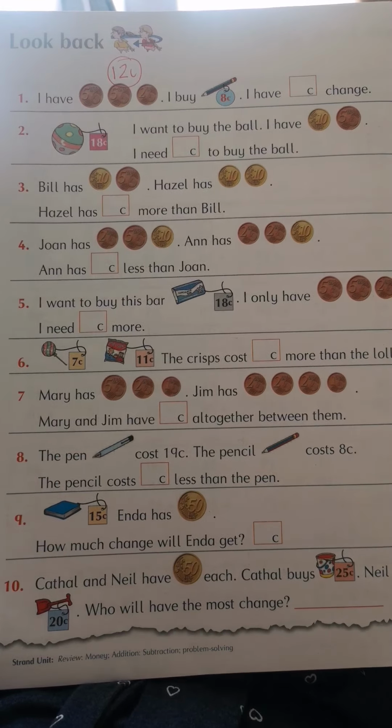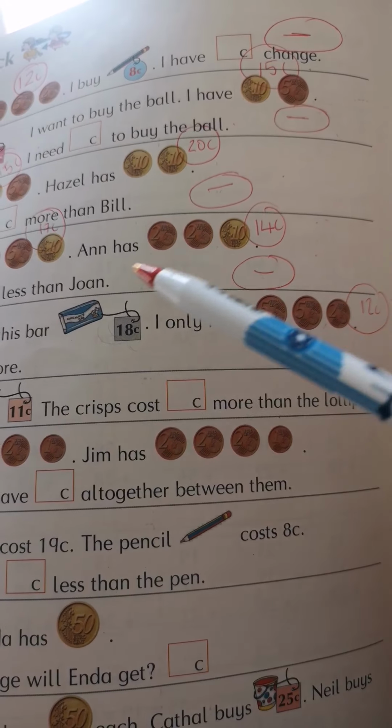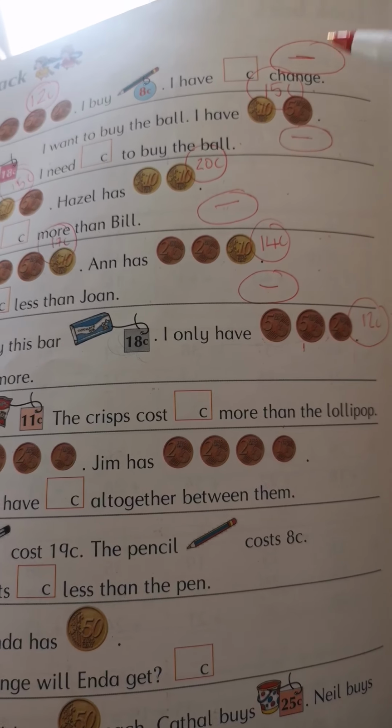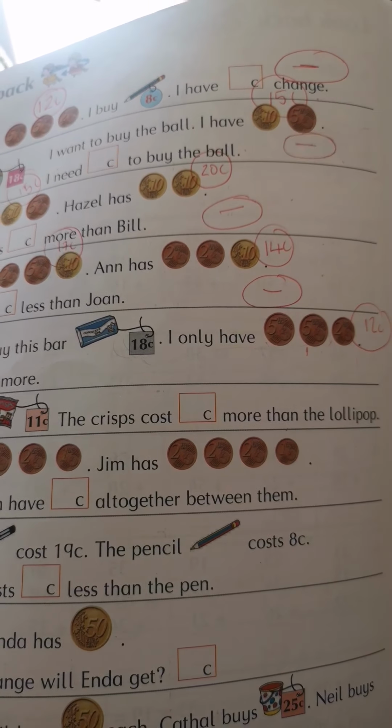So again, if I add these two amounts, I'm working out how much the bar costs with the amount of money that I have. So they're not asking me to do that. They're not asking me to work out how much the bar and my money would amount to. They want you to work out how much more you need. So what is the difference between these two, okay? So we've had a lot of that so far. A lot of working out the difference between two numbers.